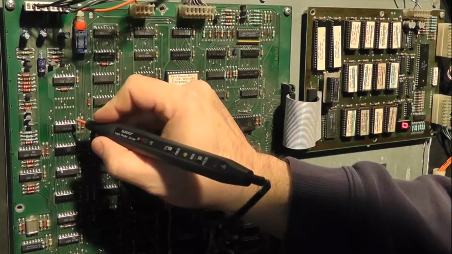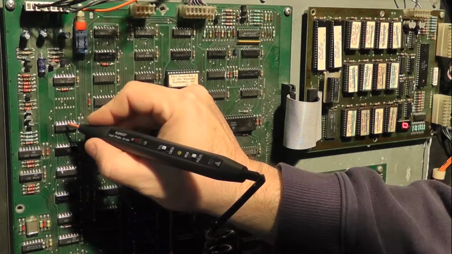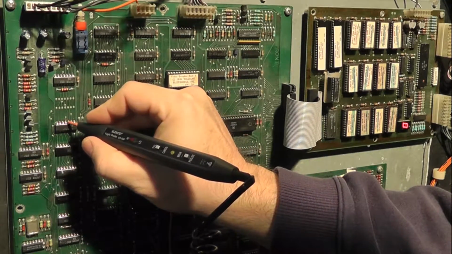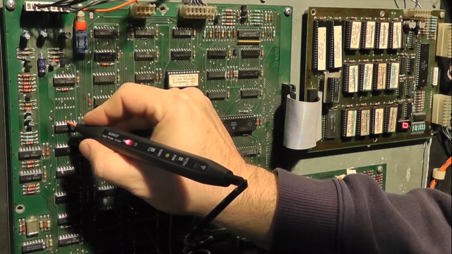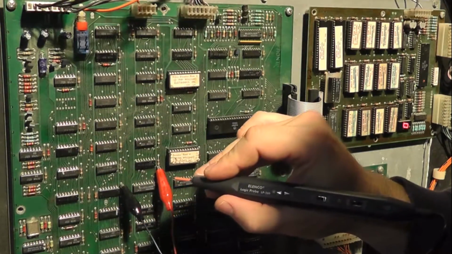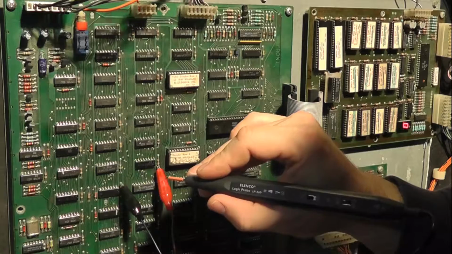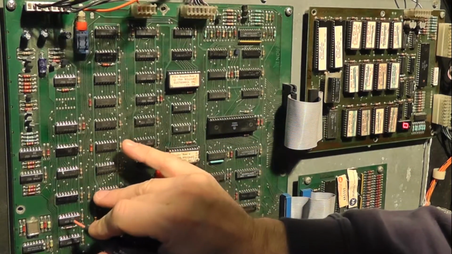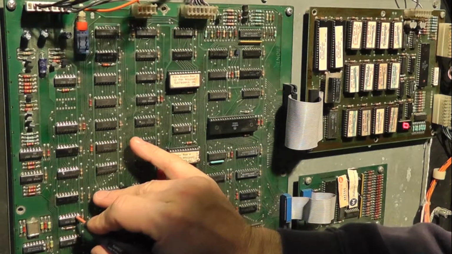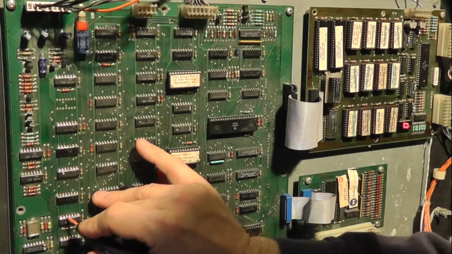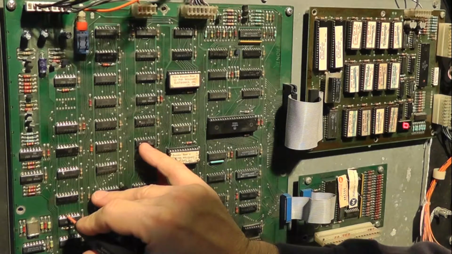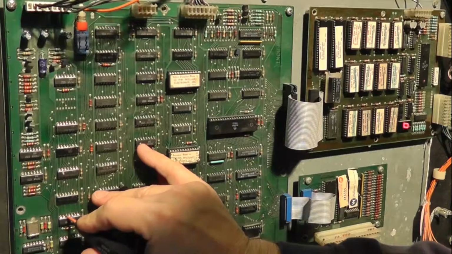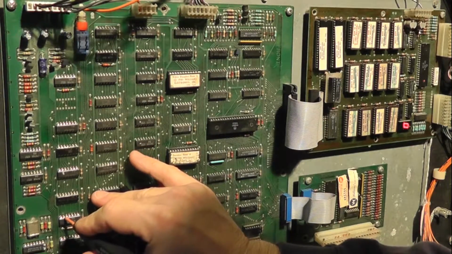And then we come over here to this chip and we have, was it pin 4 is high. And then that pin 4 goes to pin 5 here. 1, 2, 3, 4, 5, which is also high. And the output of that is 6.